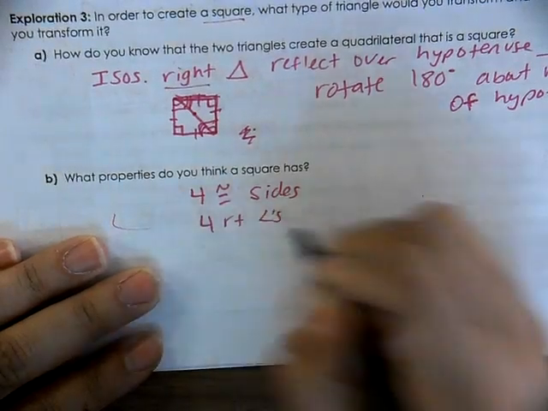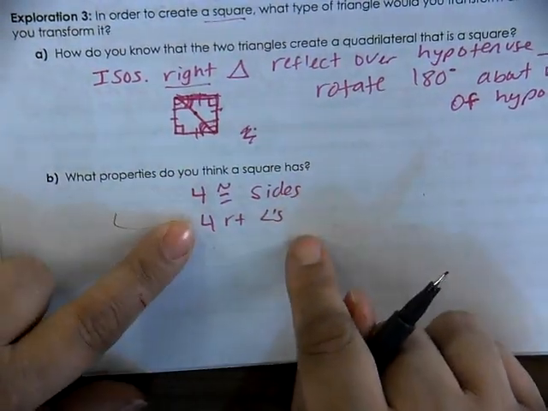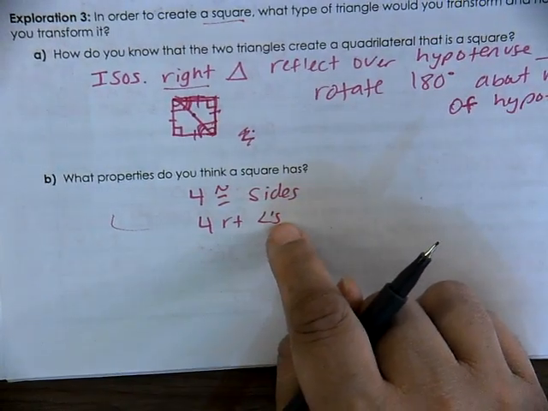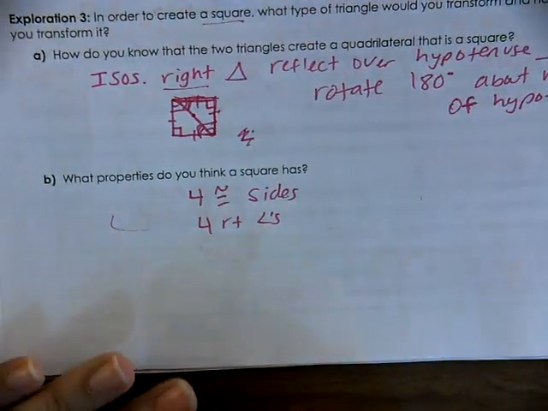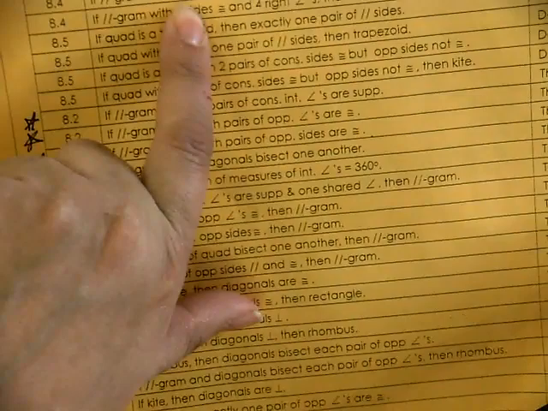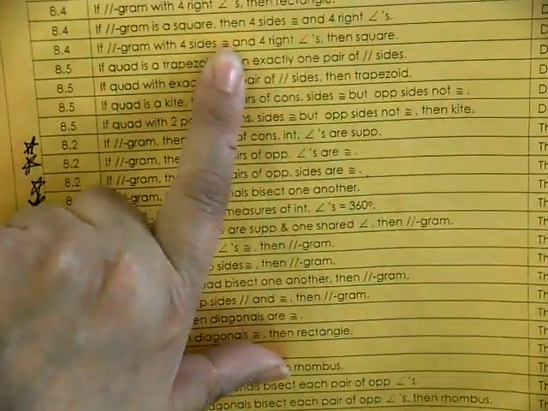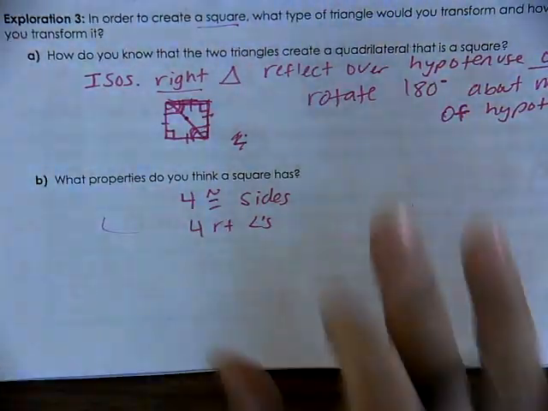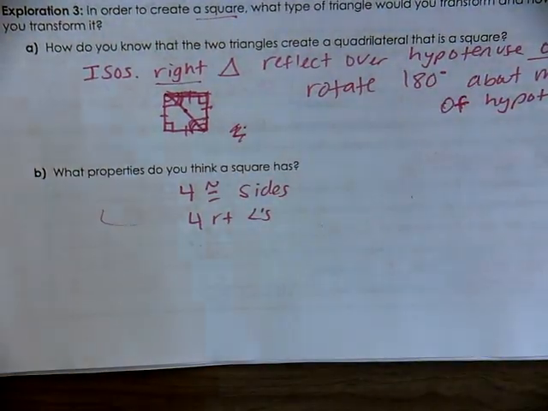Okay, so notice both of those characteristics came from a rhombus having 4 congruent sides and a rectangle having 4 right angles. So it kind of took each of those properties. That's what defines a square. If you look at this definition of a square, it says it right here: if a parallelogram is a square, then 4 sides congruent and 4 right angles. So both things have to be true for it to be a square. But now that we have a square, all the other properties are true too.